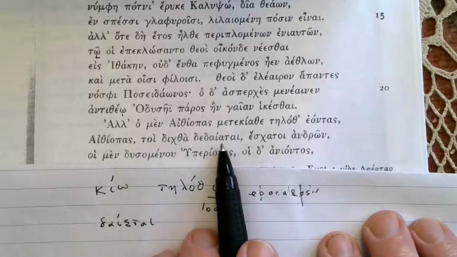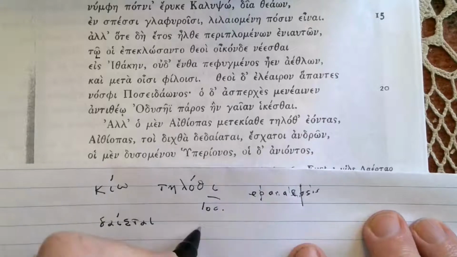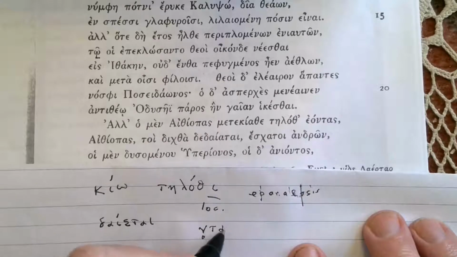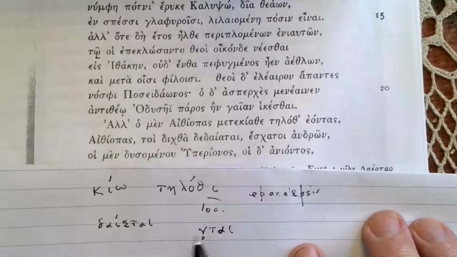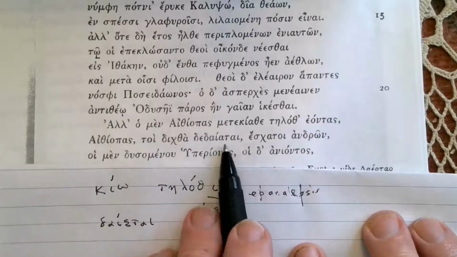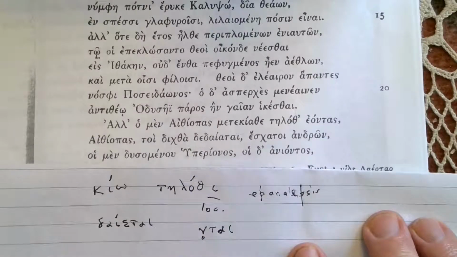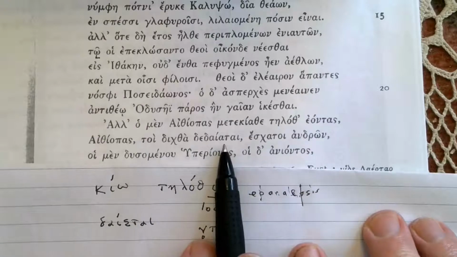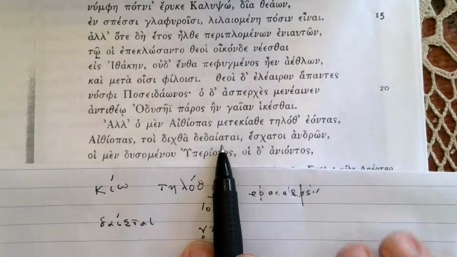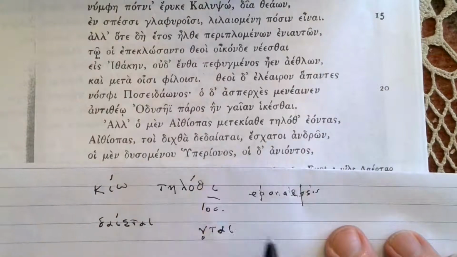And that alpha there is really the ntai. It's really what scholars call a sonant N, or a sounded N, which is written as an alpha. So daiatai becomes dentai. So just watch out for that. That's very tricky. That looks like it's singular, but it's actually a plural form of the verb.